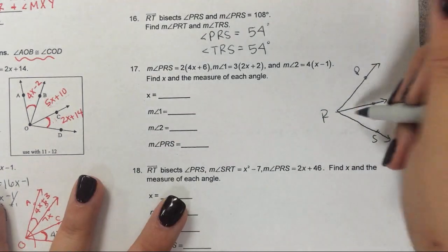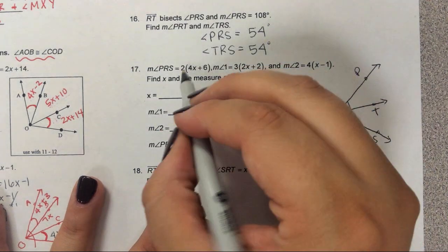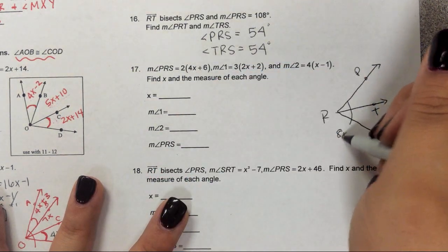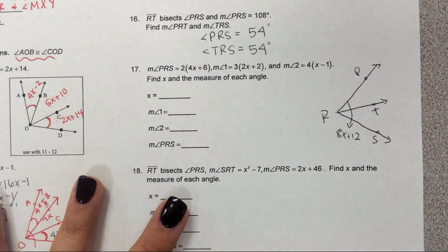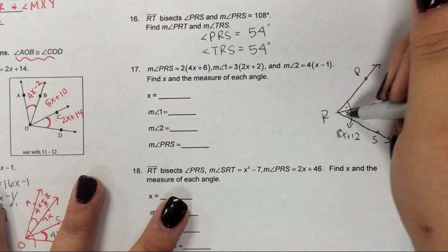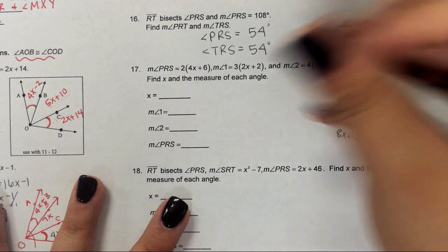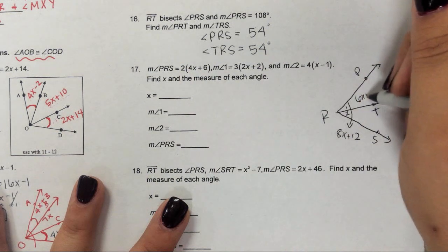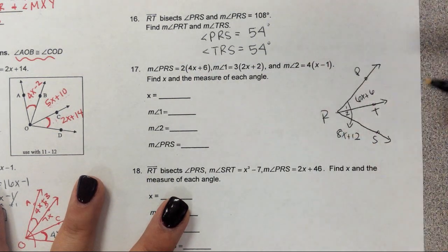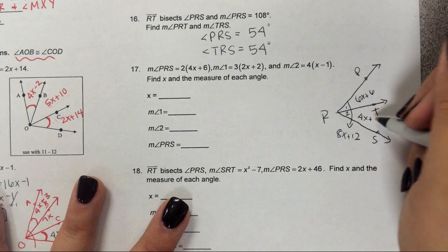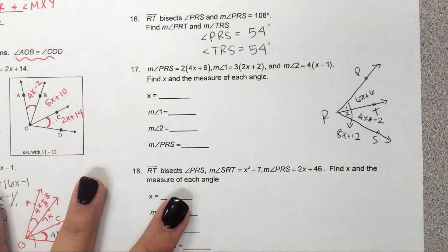So if PRS, the whole thing, I'm just going to distribute that out and make it 8x plus 12. Is that cool? And then angle 1 is, again, I'm going to distribute it out, 6x plus 6. And angle 2 is 4x minus 2.